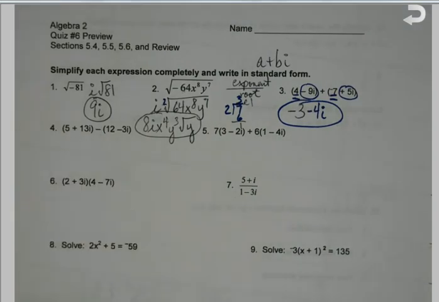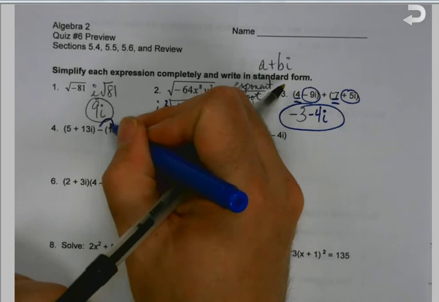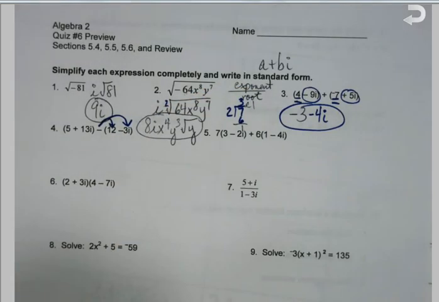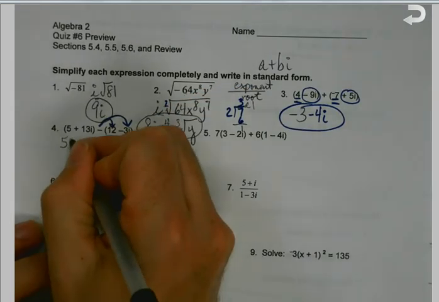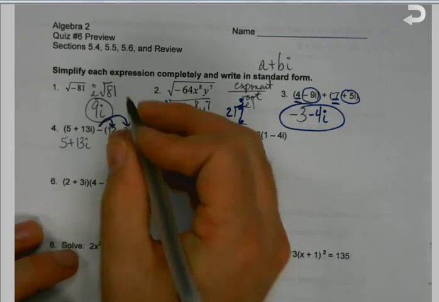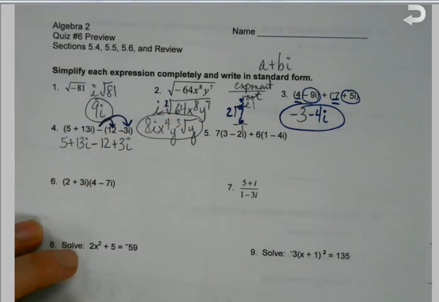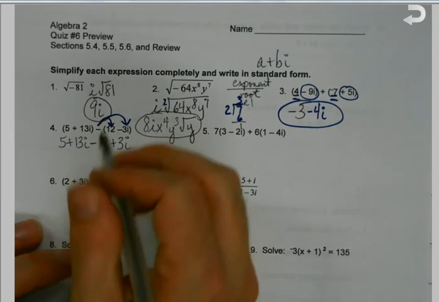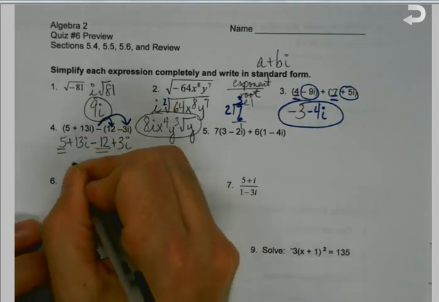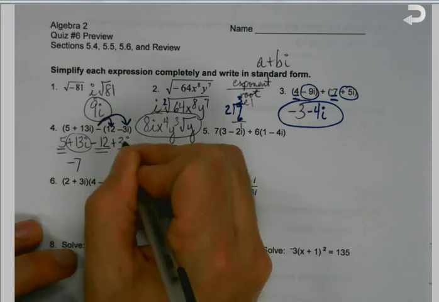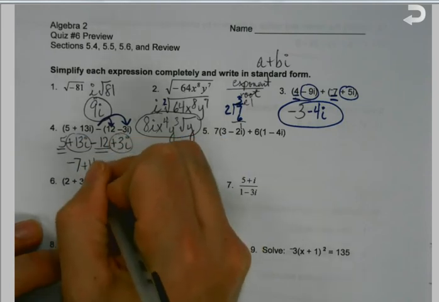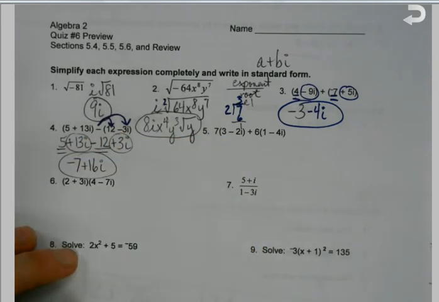Same thing on number 4, except that minus is sort of like distributing a negative through. It doesn't have any impact on my first quantity, but it changes the signs on both of these. And at this point, I combine my like terms. And I'm set. So again, when it's plus or minus, I'm just combining like terms. Treat the i almost like you would treat a variable.